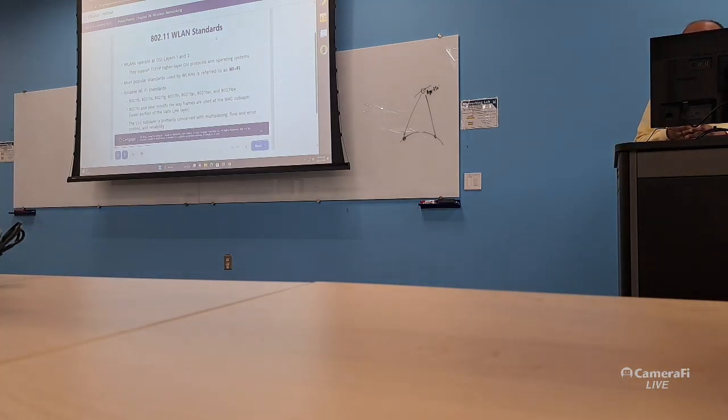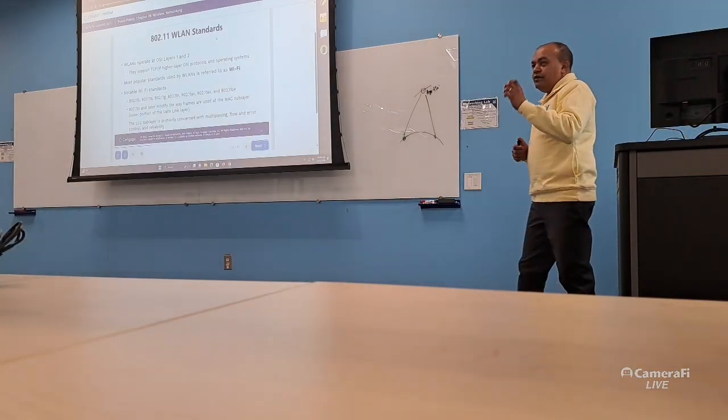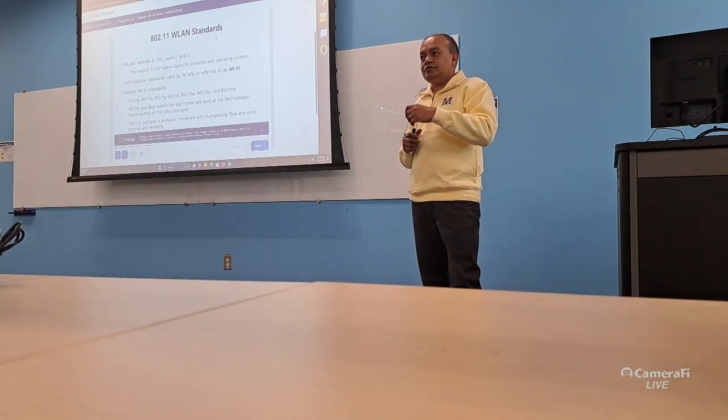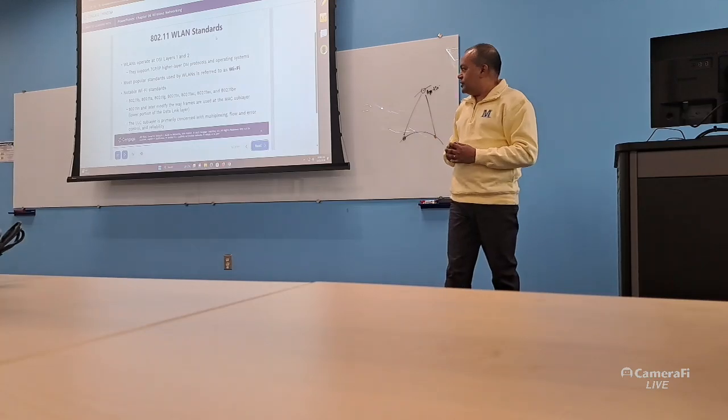Similarly, in wireless LAN, we use the 802.11 standard or suite. It's a group of standards, and like every law has clauses and subclauses, there is a clause A and a clause AA, or a clause B and B1, something like that.